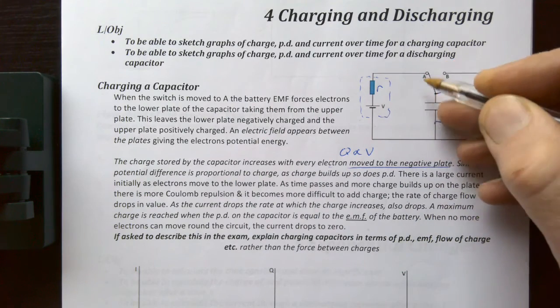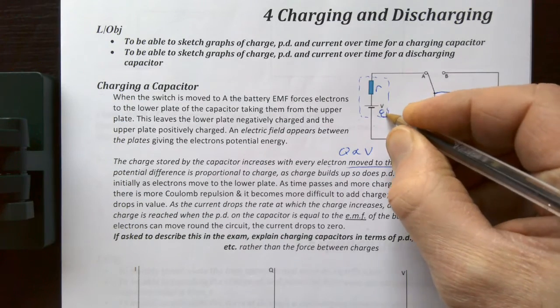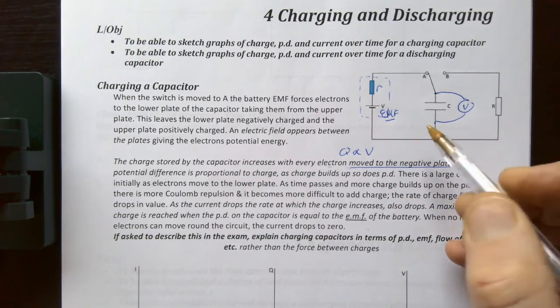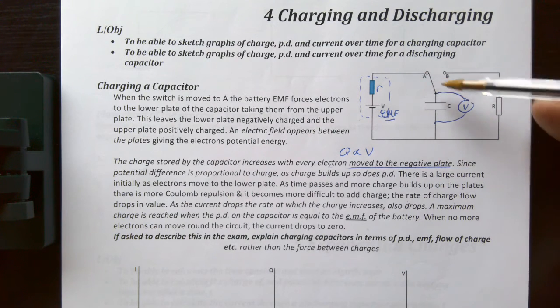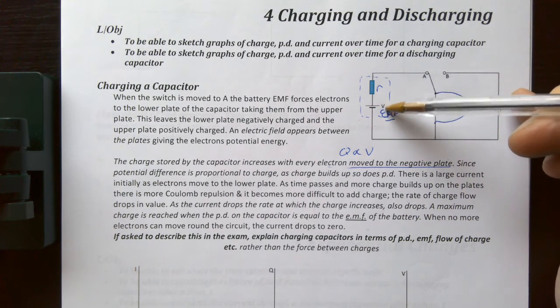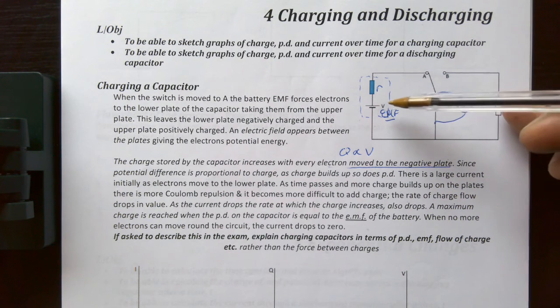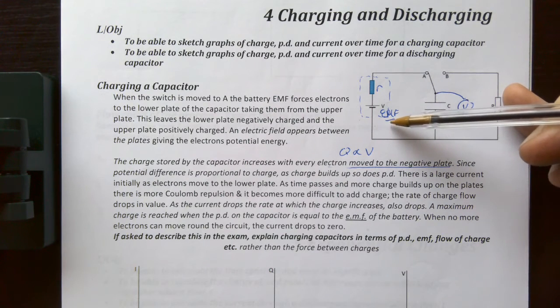Now, as the charge builds up, and this is crucial for your own understanding, a bit extra in the exam answers, as the charge builds up and the current slows down, as this fills up, in the end, as long as there is a difference between this and this, current will keep flowing. So actually, when this is full, you will get the voltage equal to the EMF.